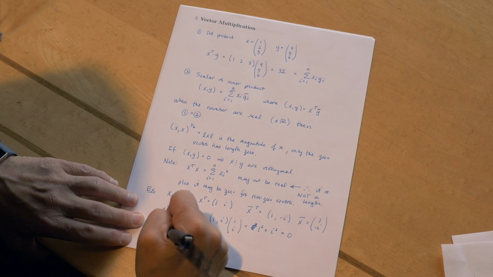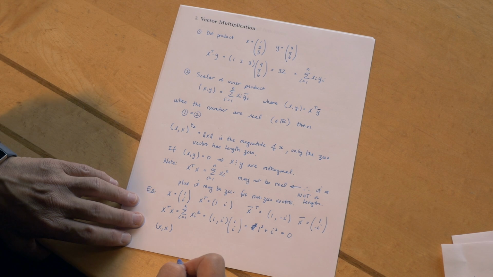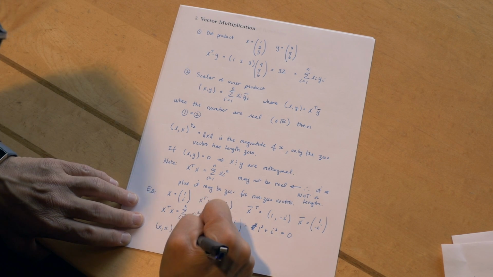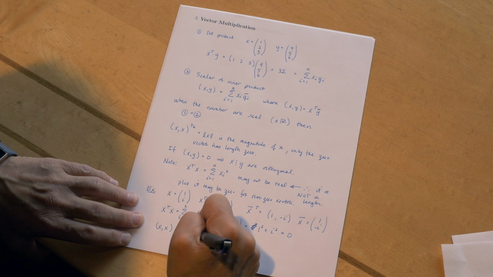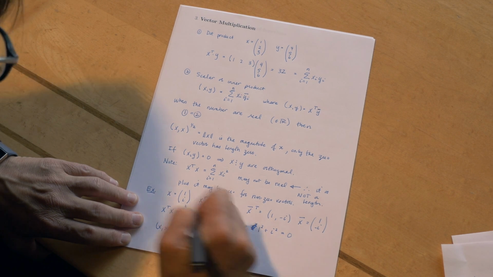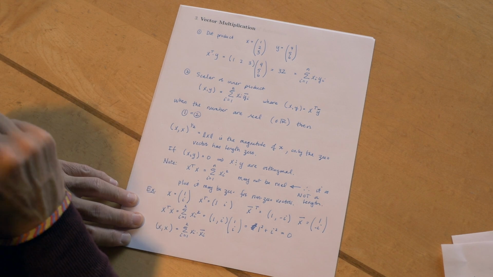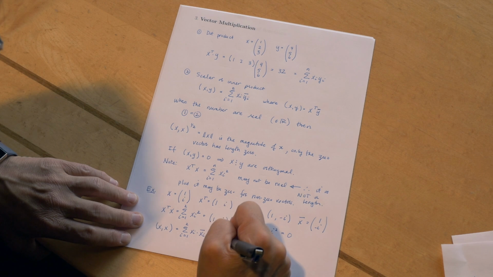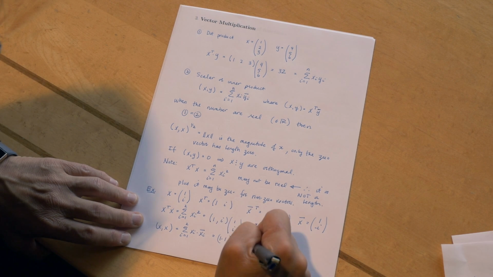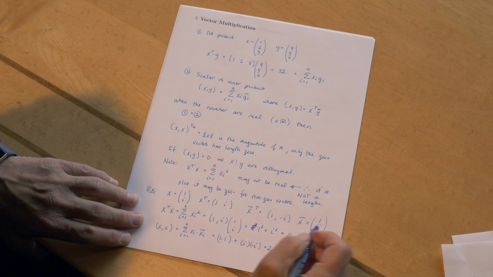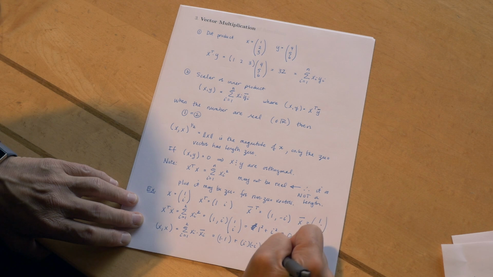However, the inner product, x dot x, is here the sum from i equals 1 to 2 of x_i times x_i transpose. Sorry, x_i times x_i conjugate. And that will be 1 times 1 plus i times minus i, and that will be equal to 2. It's different. This one is 0 and this one is 2.